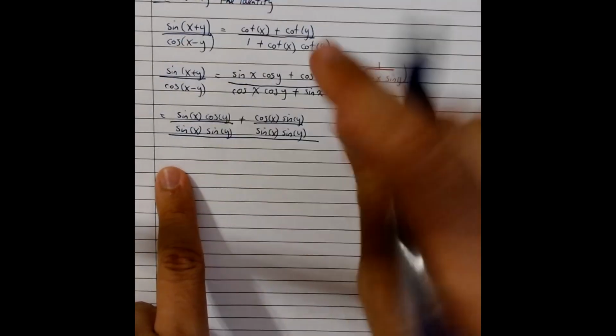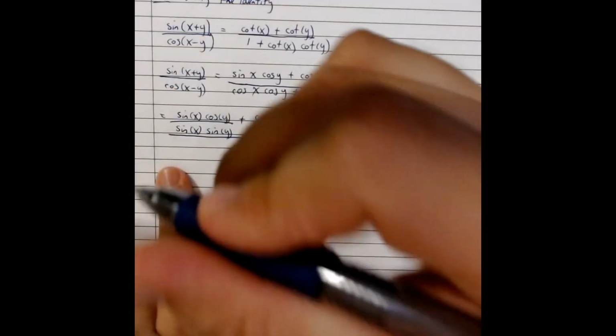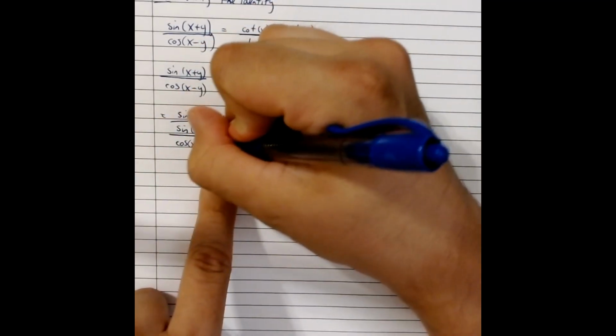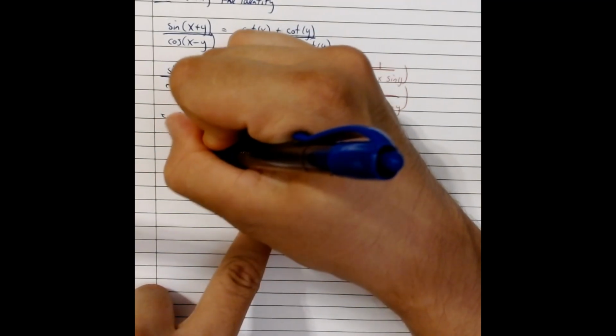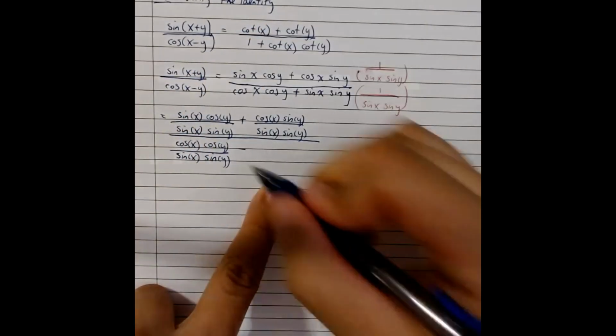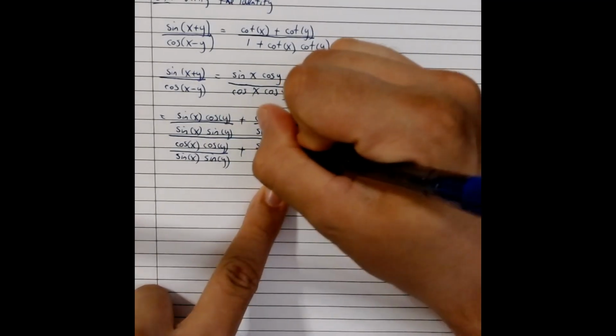So at least I'll have that part. Maybe I still need to mess with the rest of it, but at least that's a good start. So I have cosine of x, cosine of y over sine of x, sine of y, plus sine of x, sine of y over sine of x, sine of y.